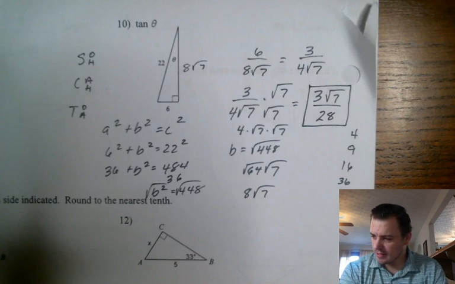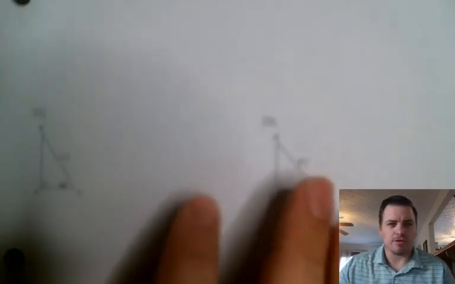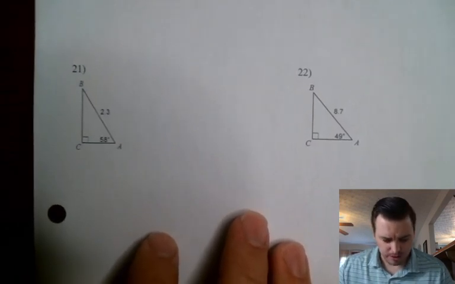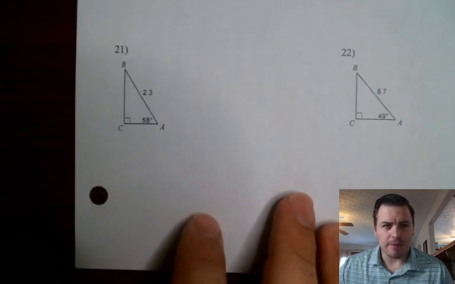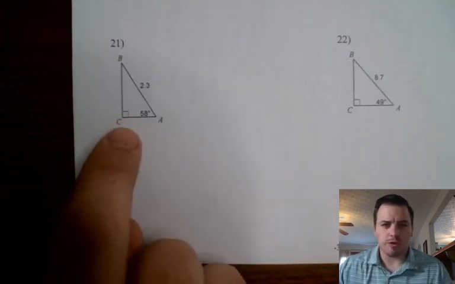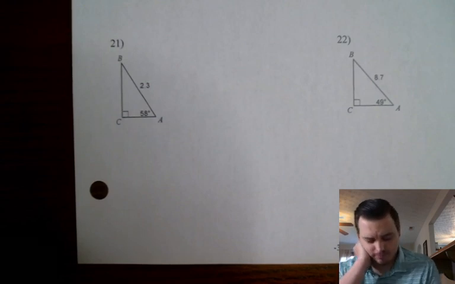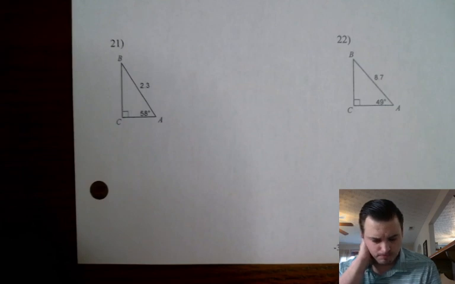Okay, that's that. And then Abby, you said 21. Okay, so 21, this is where we have to solve each triangle. All right. So Abby, tell me what did you do first here? What did you go and find? Okay, cool.